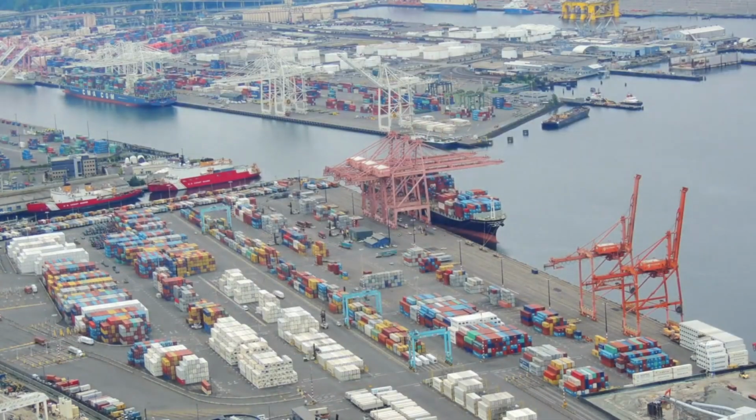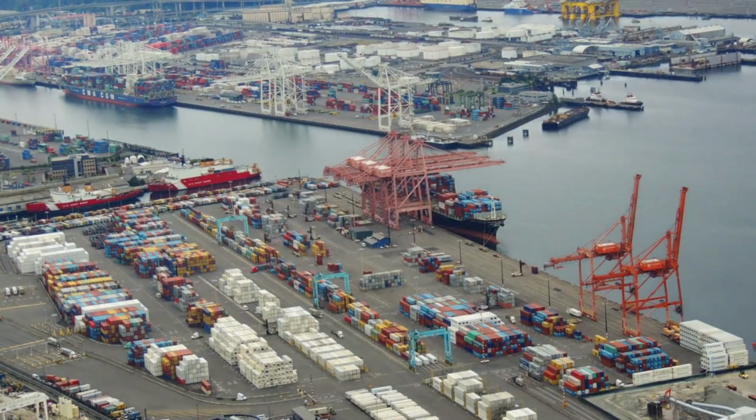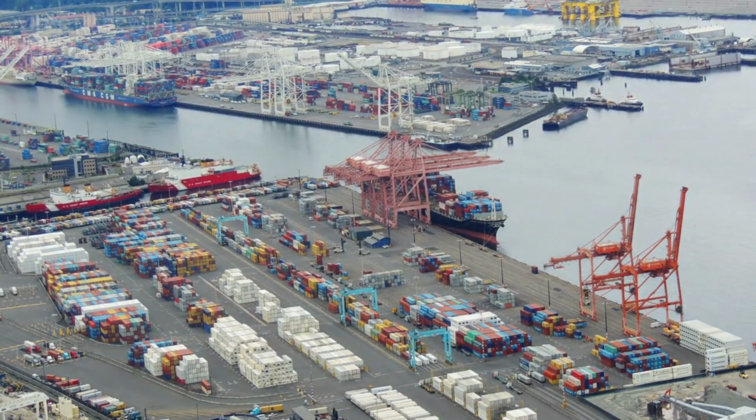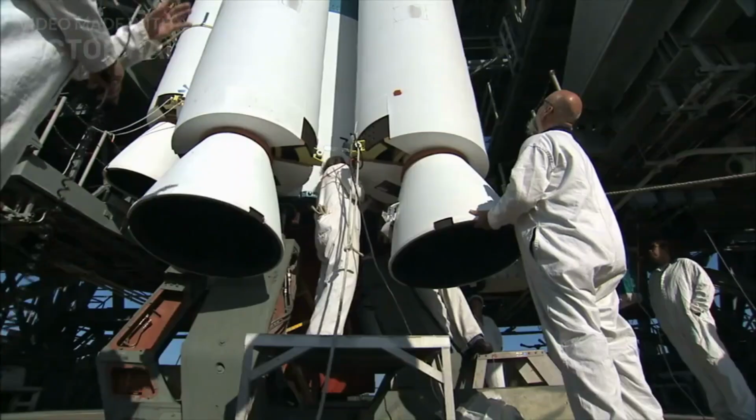A time-lapse of a rocket being assembled in a clean room, with the satellite being lowered into place on the upper stage. The satellite is gently mated to the upper stage of the rocket, a process that can take days, sometimes weeks, to complete. This stage, also known as the booster, is designed to give the satellite its final push into orbit.